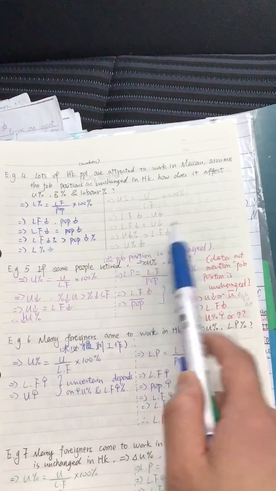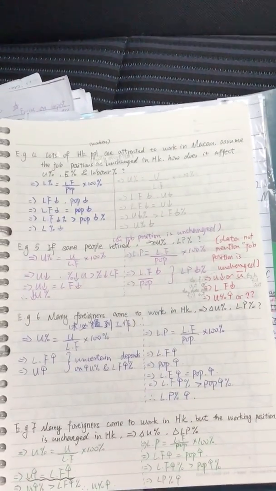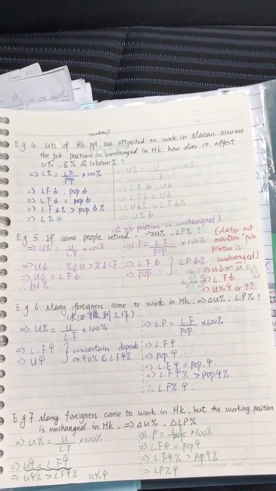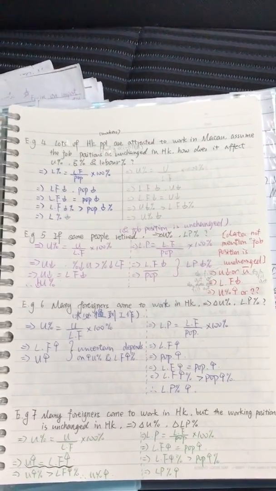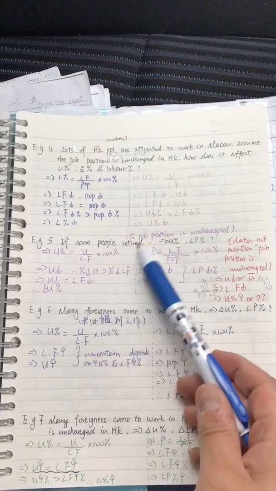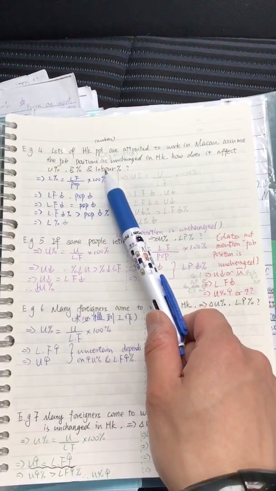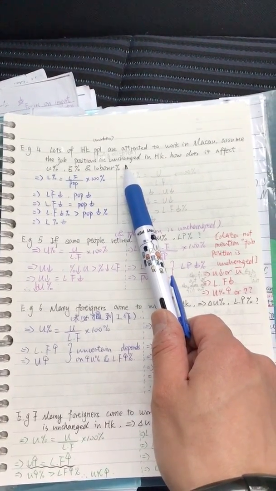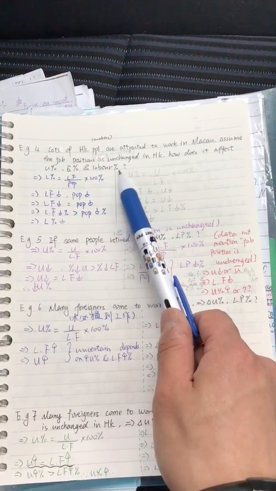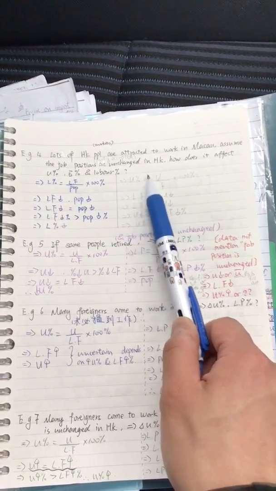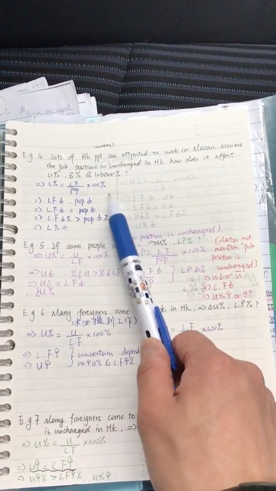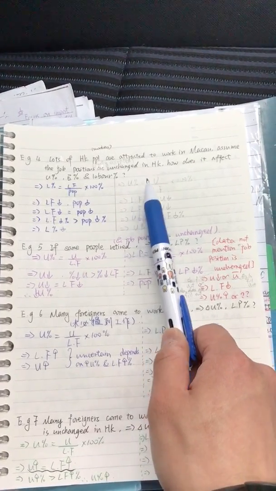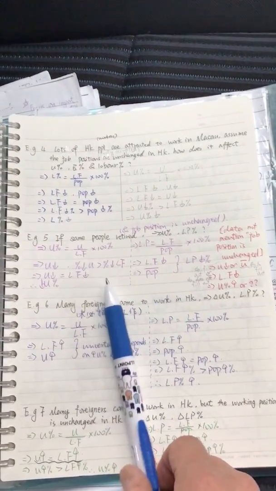As the base of the unemployed number is smaller than the labor force base, if they drop by the same amount, the unemployment drop percentage should be greater than the labor force drop percentage. So the unemployment rate falls. If the question says the job position is unchanged and fully occupied, that means the people who have work and go to Macau, the job vacancy left will be filled up by the unemployed people in Hong Kong. So the unemployed number will drop by the exact amount. Understand? Okay. Then we go to question number 5.